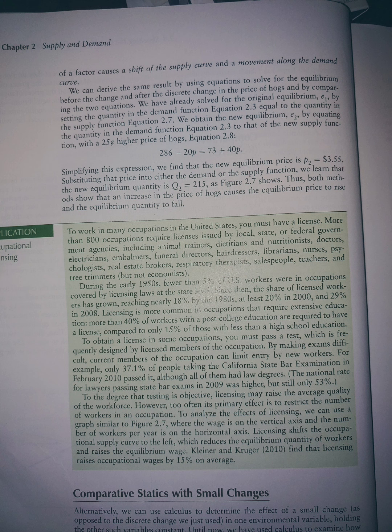To analyze the effects of licensing, we can use a graph similar to figure 2.7, where the wage is on the vertical axis and the number of workers per year is on the horizontal axis. Licensing shifts the occupational supply curve to the left, which reduces the equilibrium quantity of workers and raises the equilibrium wage. Kleiner and Krueger, 2010, find that licensing raises occupational wages by 15% on average.